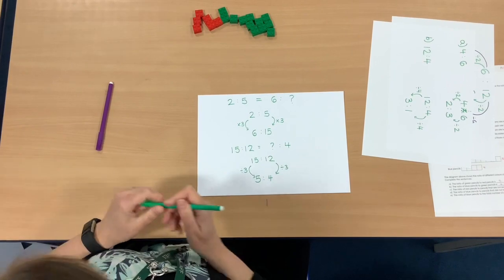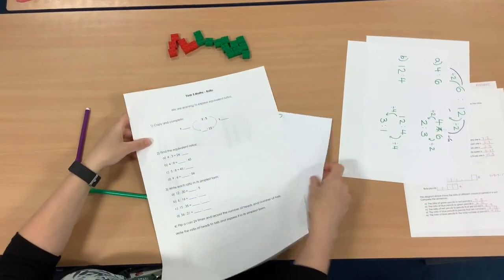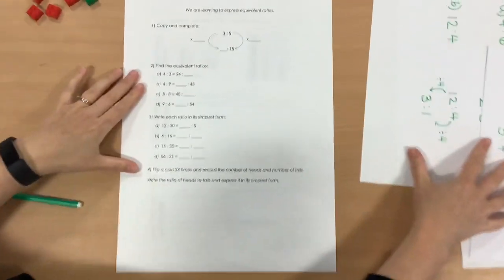Okay, over to you now then. I've got some for you to try, similar to the ones we went through today. So have a go, and then I'll be back tomorrow with your answers.